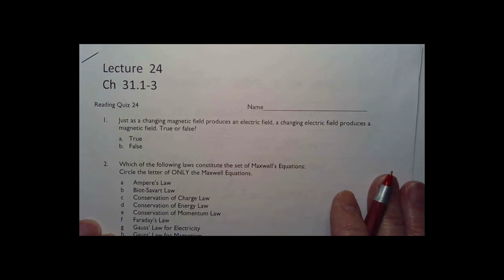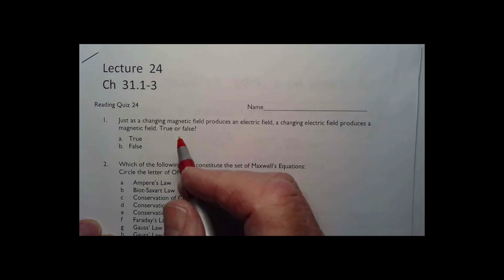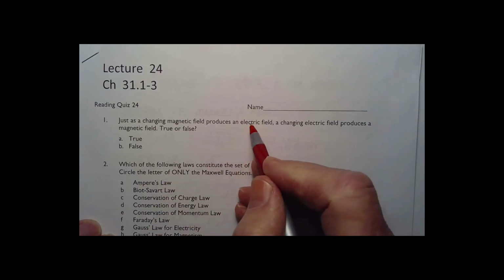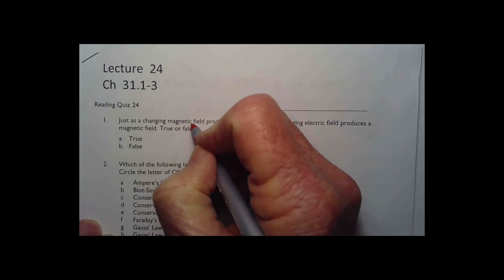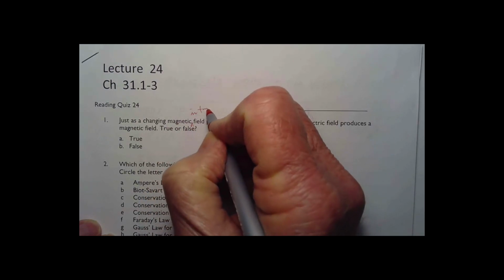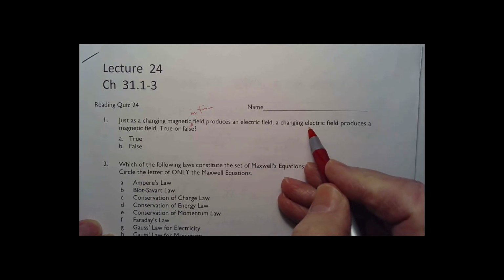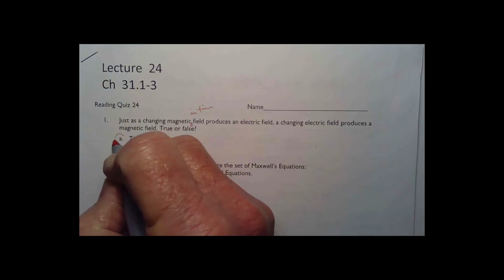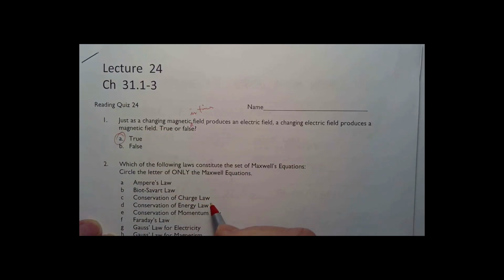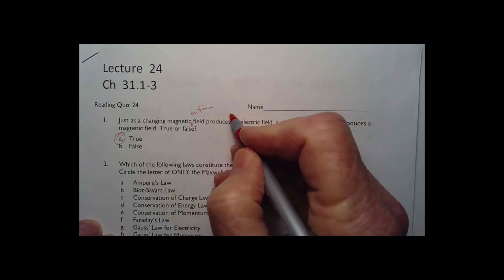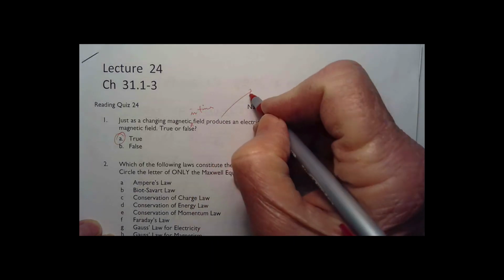Okay, so the two quiz questions. Here's the true-false question for a change. Just as a changing magnetic field in time produces an E field, does a changing E field produce a B field? Well, I think you guess that that's true. Otherwise, we wouldn't have asked the question. This part is Faraday's law.